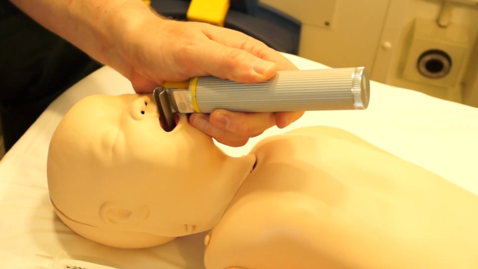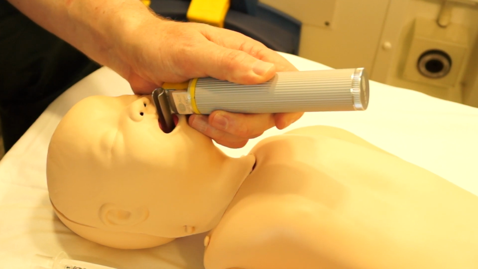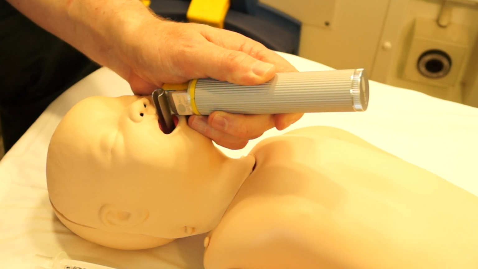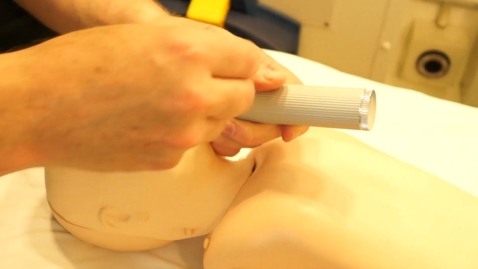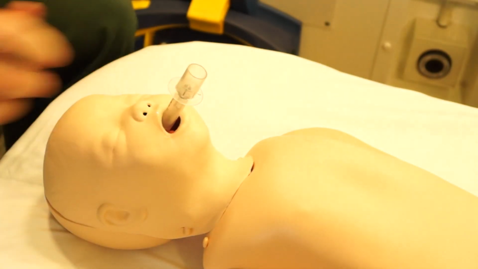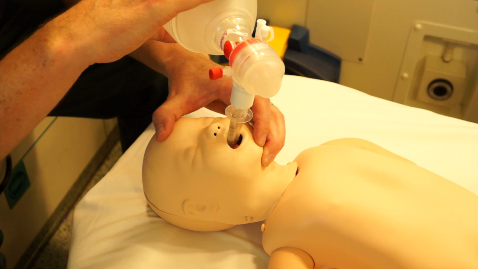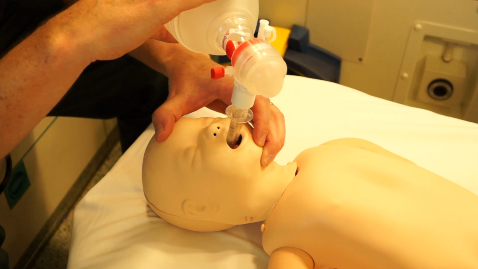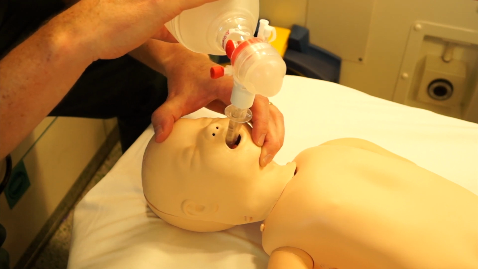If you have still not managed to achieve 5 successful inflations despite these interventions, consider inserting a correctly sized i-gel. By now, you should have achieved 5 successful inflation breaths, and you are in a position to progress further through the algorithm.